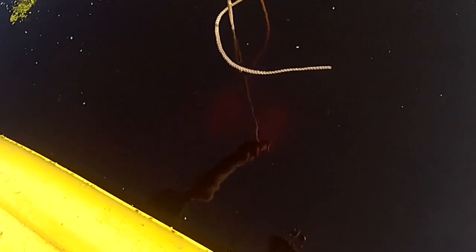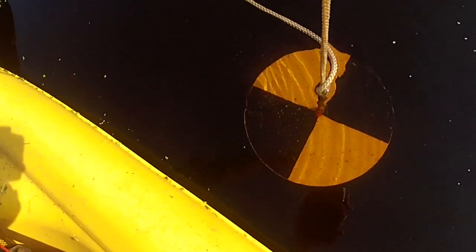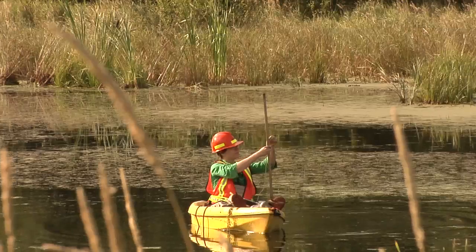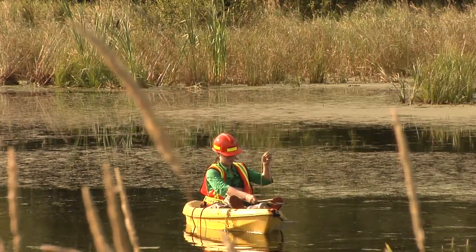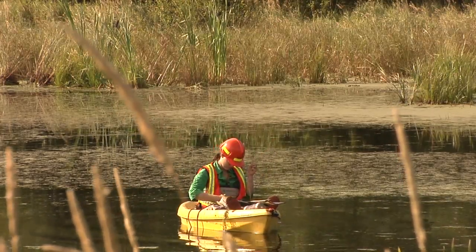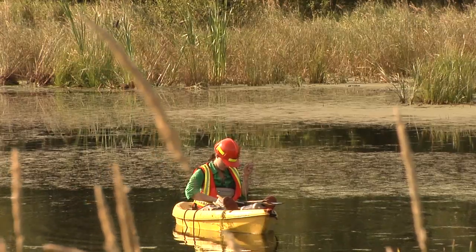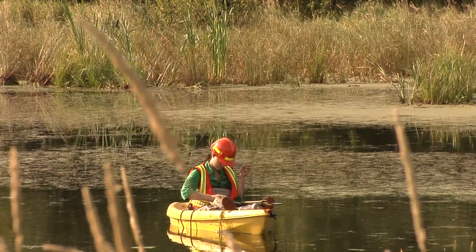Lower the disc again, past the visibility point, and then slowly raise it until the disc becomes visible. This is recorded as the Secchi up depth. An average of the Secchi down and Secchi up depths produces the Secchi depth. Avoid touching the sediment with the disc so that you don't inadvertently stir it up into the water column.